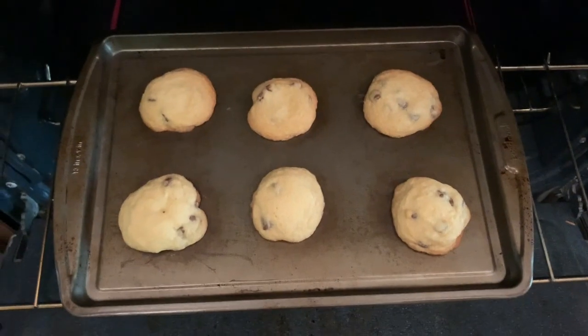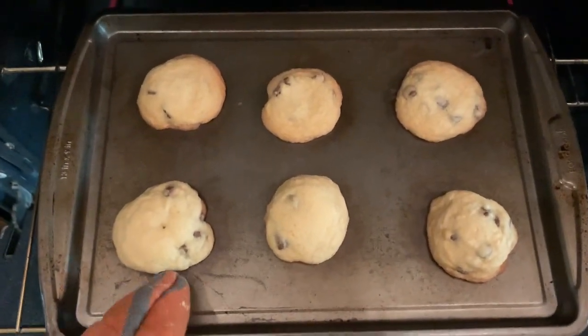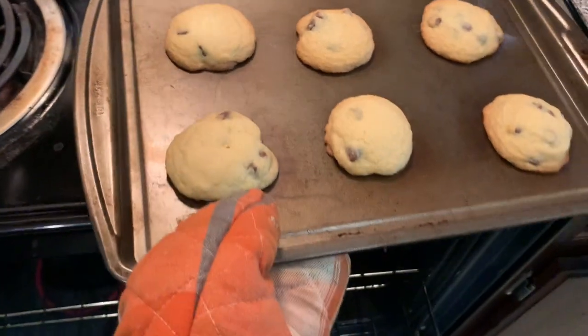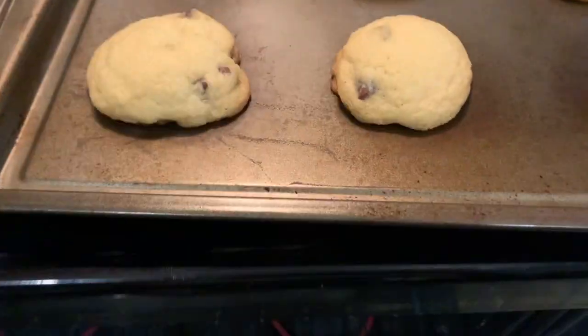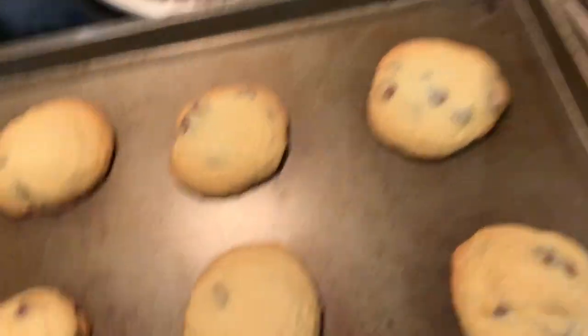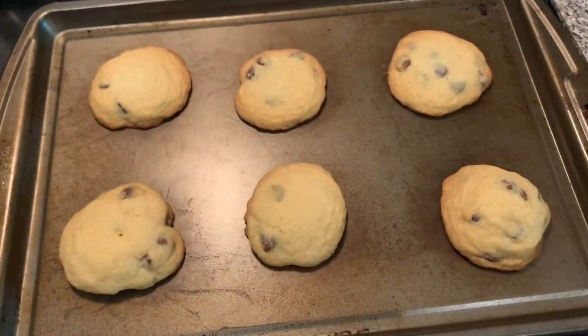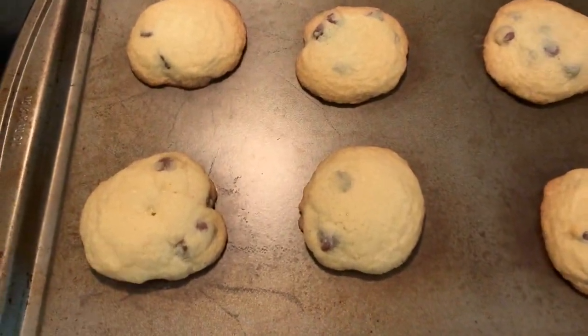In this video, the cookies with more flour are nearer the camera and the cookies with less flour are farther away. As you can see, using more flour results in having a little more of a puffy cookie, and with less flour you have a little bit of browning around the edges.